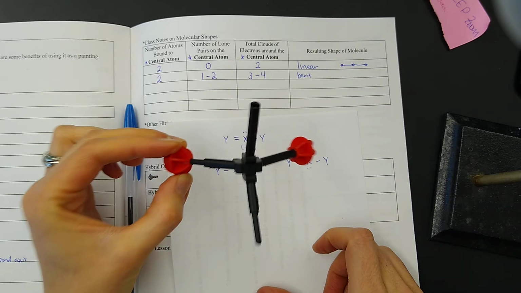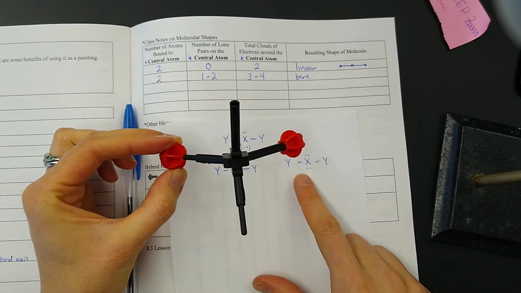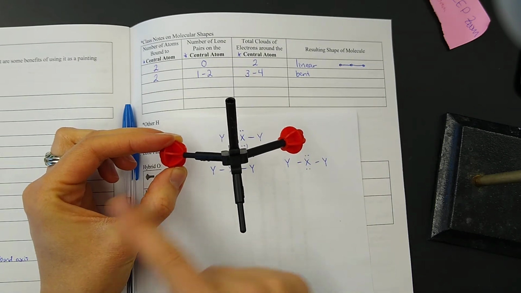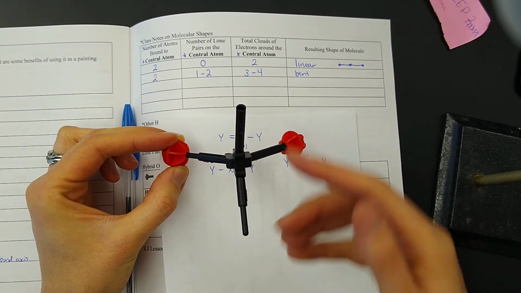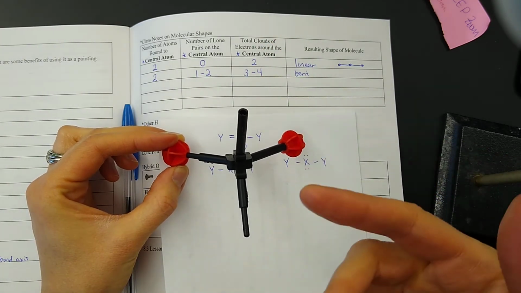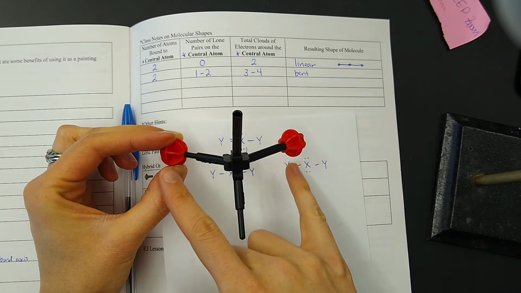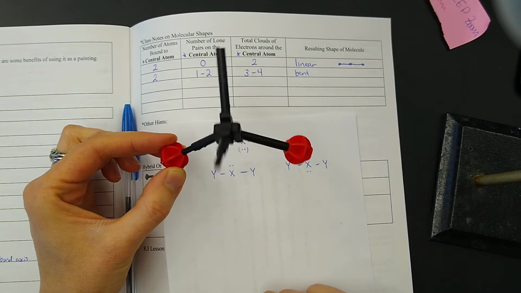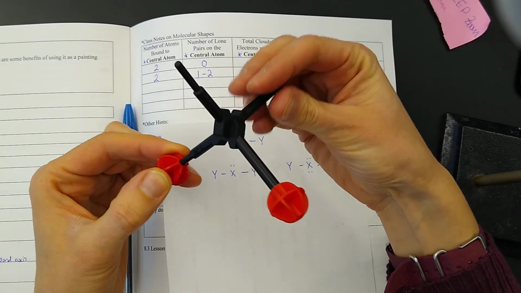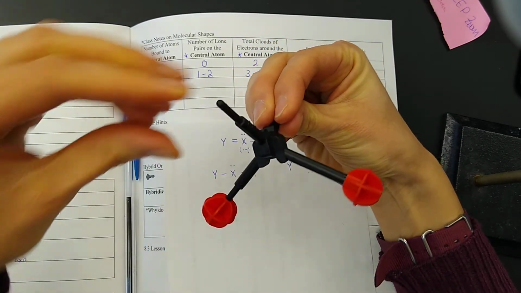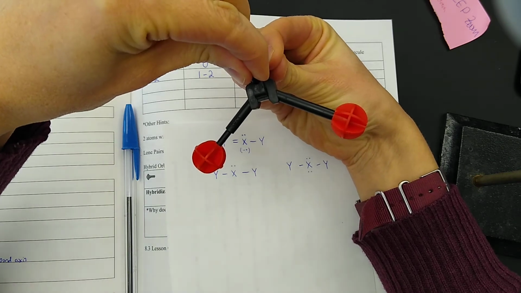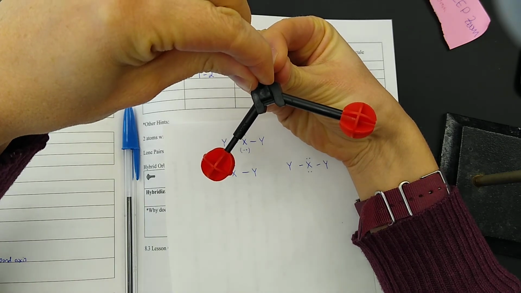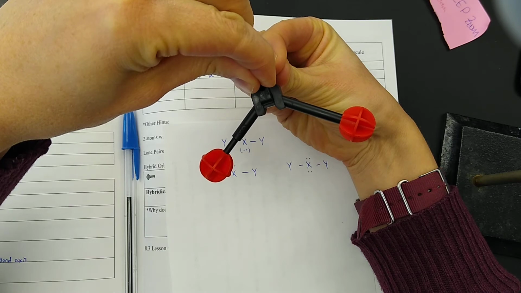So if I hold it in this orientation, it looks kind of like my picture. My Y's are pointing to the right and left, and my lone pairs are pointing up and down. It's just that my lone pairs are pointing slightly towards me, and my Y's are pointing slightly away from me, right? So again, we can't see these lone pairs because they don't have anything attached to them. If we were to use an electron microscope, we would just see the two atoms on the outside and the atom in the middle and the angle between them. And so we get another bent shape.